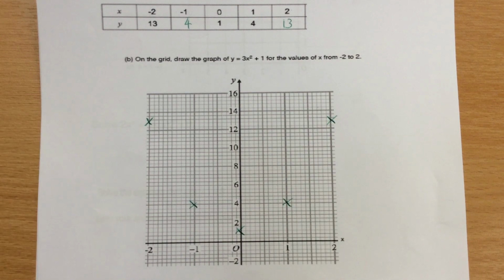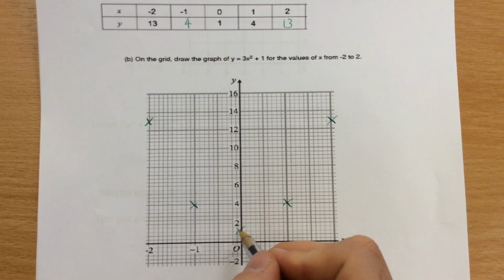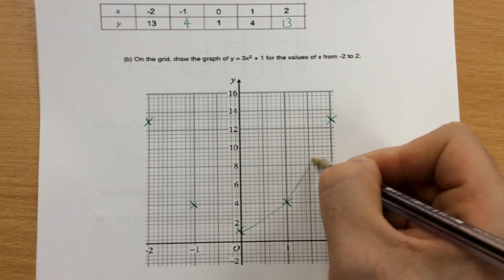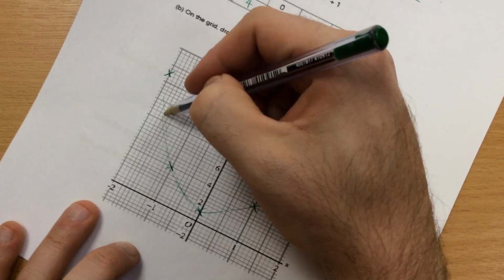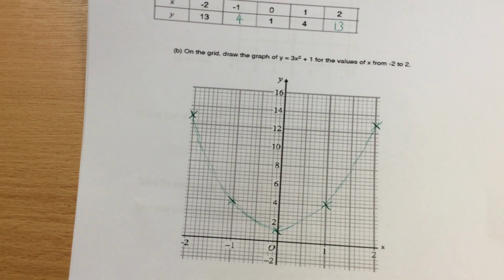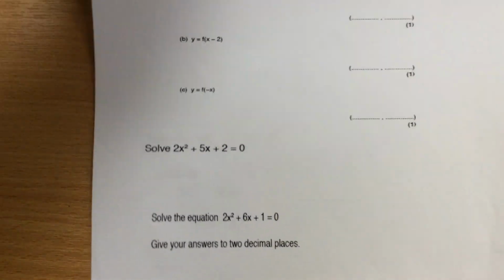Be a little bit more careful about your plotting than me because you need to make sure they're accurate. And then I'm going to do half a curve that way, and then I'm going to do half a curve that way to make sure I go through all the points. Remember, you can't use a pencil and ruler to draw a curve.